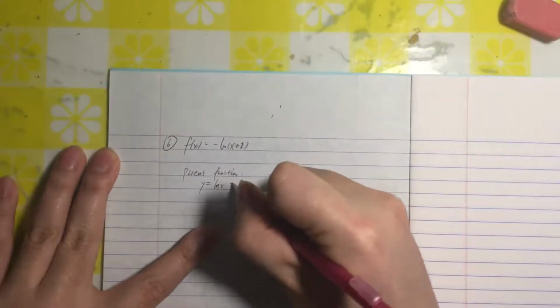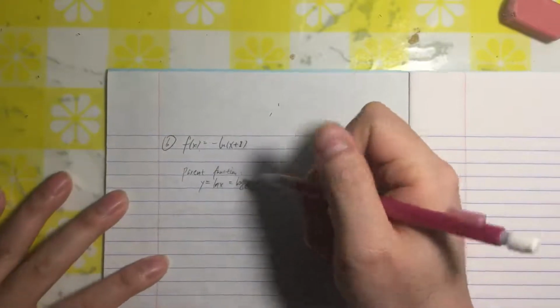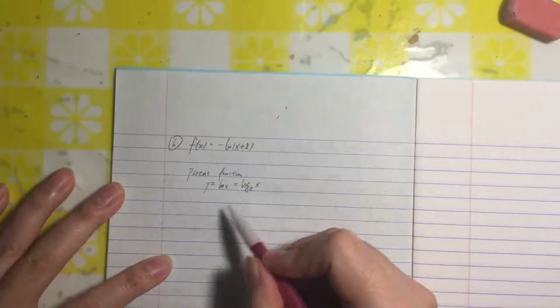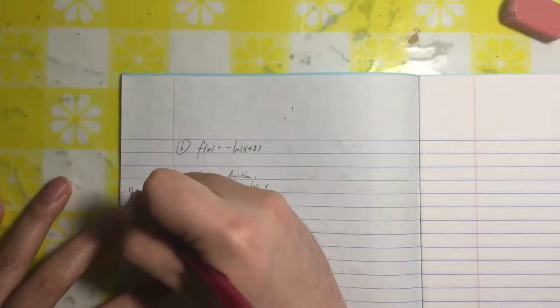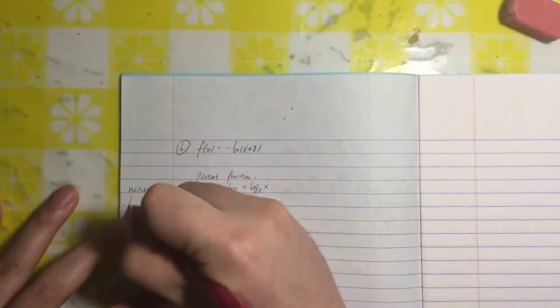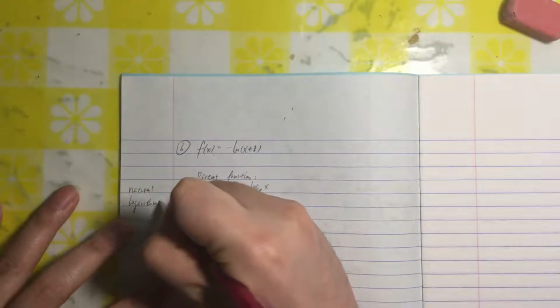ln of x is the same as log base e of x. If the base is e, that's called a natural logarithmic function. That's a very, very special case.